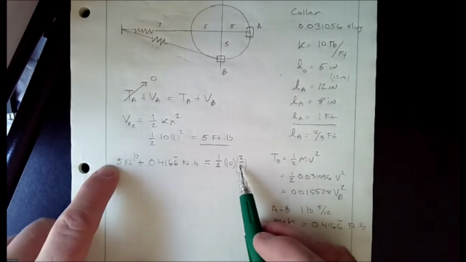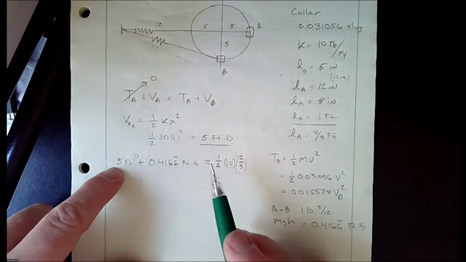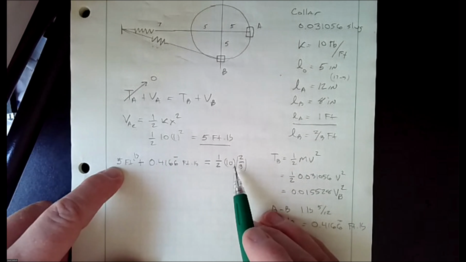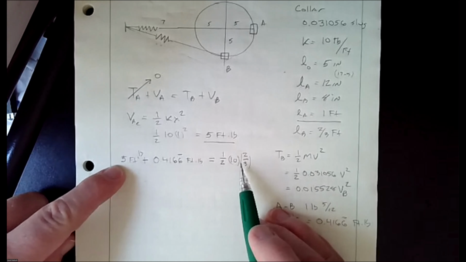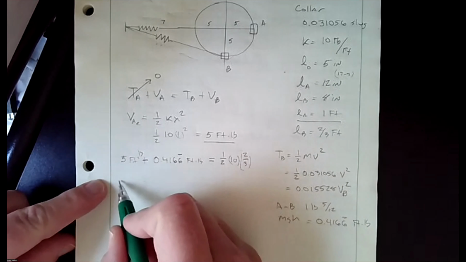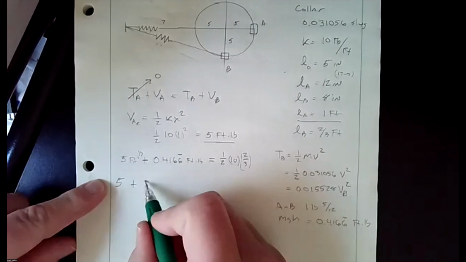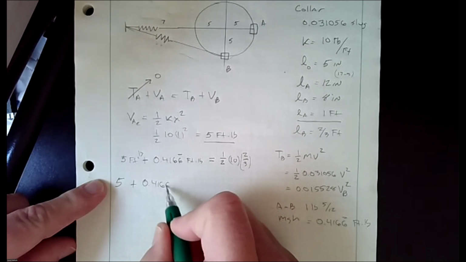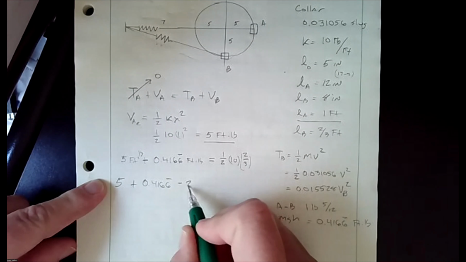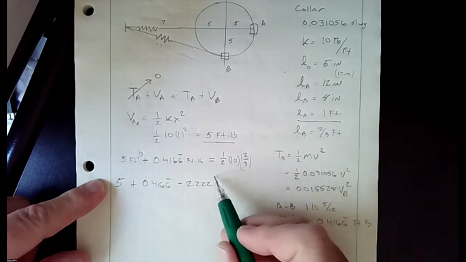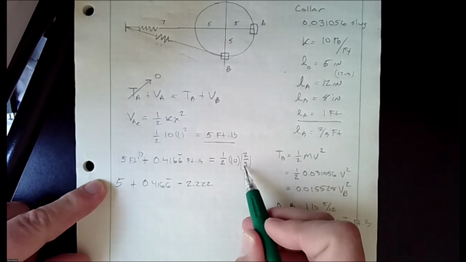So the net spring energy is really 5 minus that. And that ends up being about 2.222. So if we rewrite this, we have 5 plus, all in foot-pounds, 0.4166 minus 2.222, which is this value here.